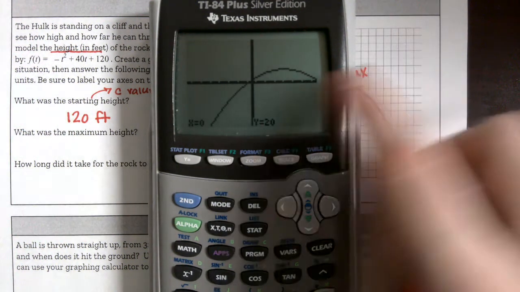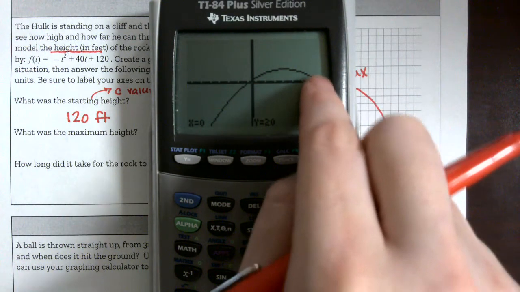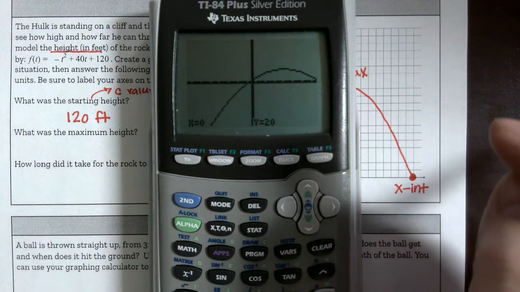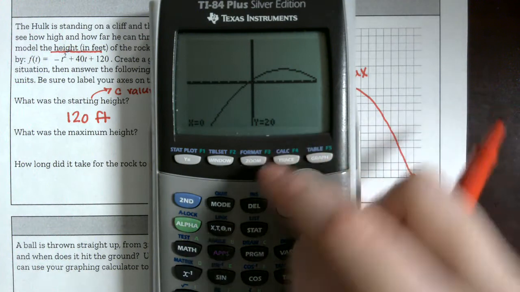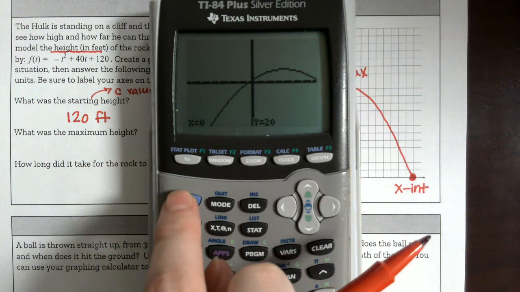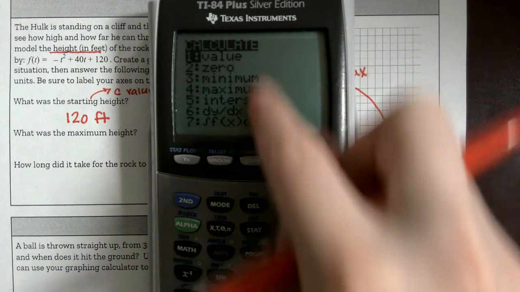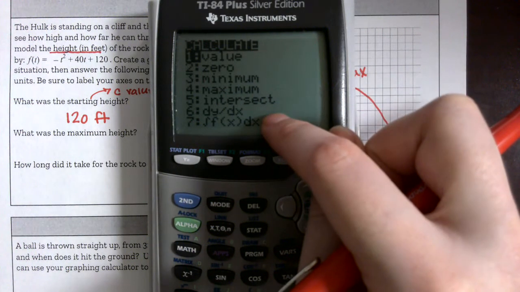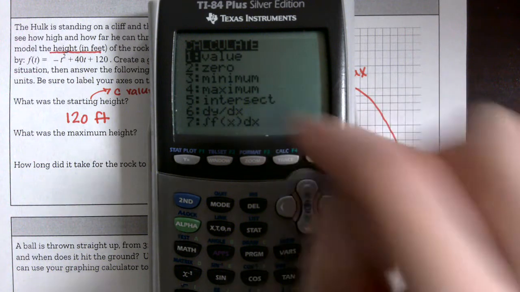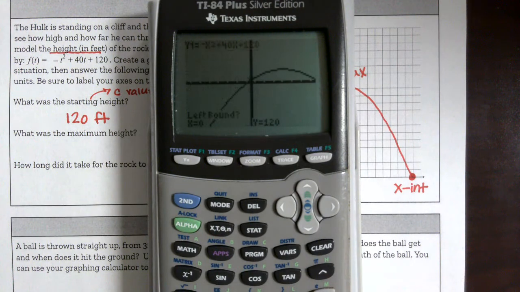And now I can see most of it. I can for sure see where my maximum is. I can't quite see where it touches this x-axis, but let's do the maximum first. So once you can see the pieces that you need to see, we're going to use this calculate button, this calc button. So we're going to hit second and trace. And you can calculate different things in your graph. The ones that we're going to focus most on are 2 through 4, so zeros, minimums, and maximums. Right now I'm looking for my maximum, so I'm going to hit number 4.